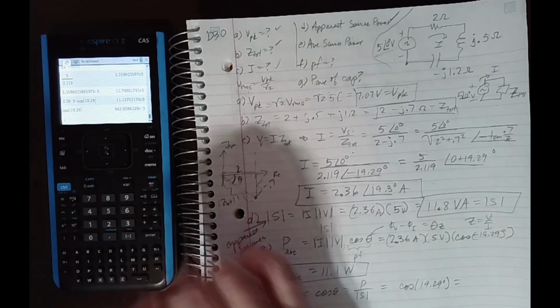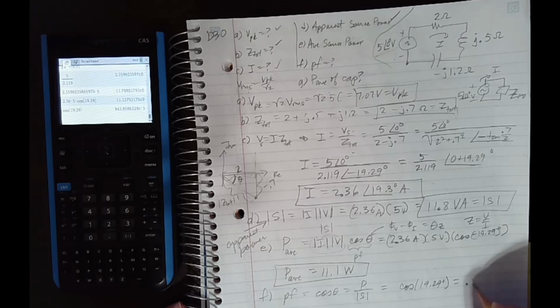And it's always going to be something less than 1, right? Because the cosine function doesn't get bigger than 1 or less than negative 1. So 0.944.